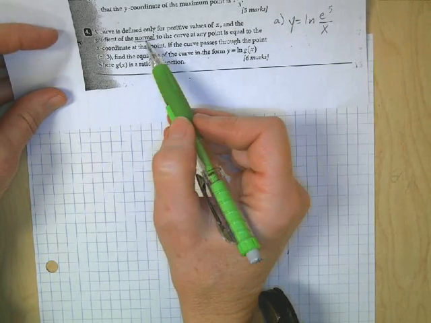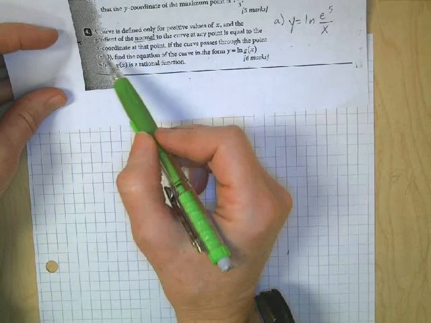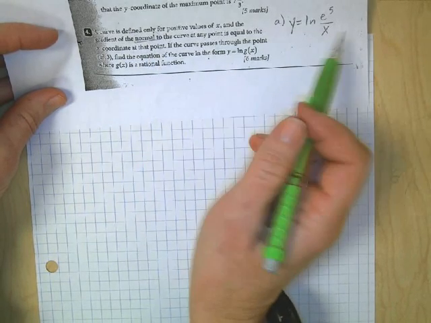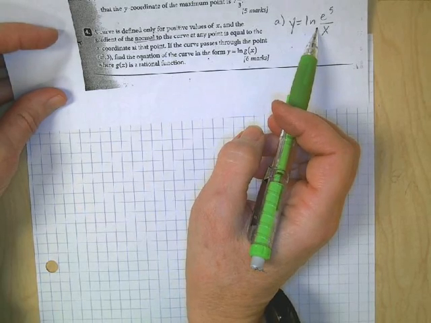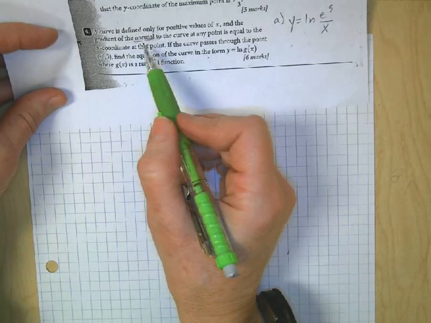Whereas if we say the gradient of the tangent is equal to the x-coordinate at that point, then I was able to get this answer that I got from the back of the book. So I think that this is a typo. I don't think it's the normal. I think it has to be the tangent.